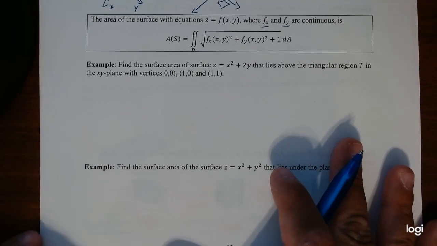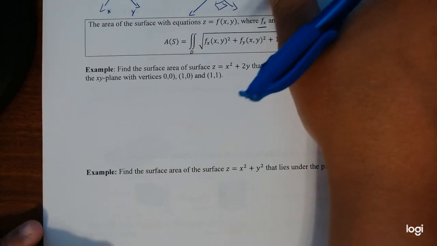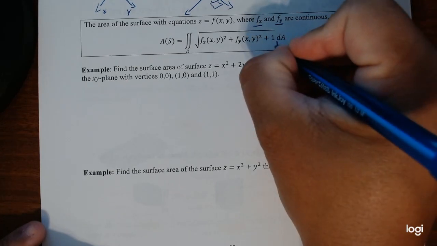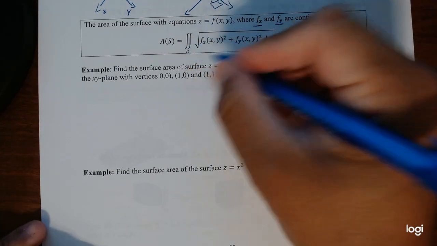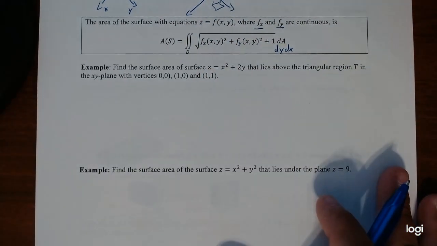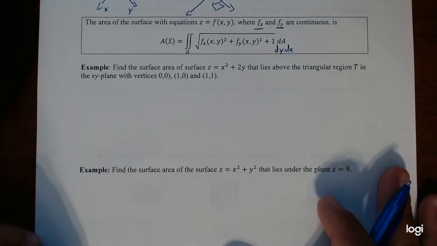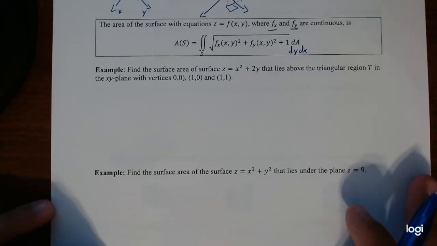Now, in most cases, this is pretty bad, and I will usually do dy dx. The square root is what gets a lot of people in trouble, and most of the time polar coordinates is the way to go when it comes to these kinds of concepts.